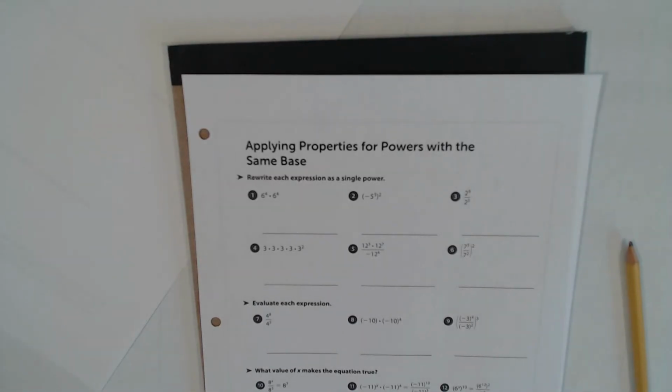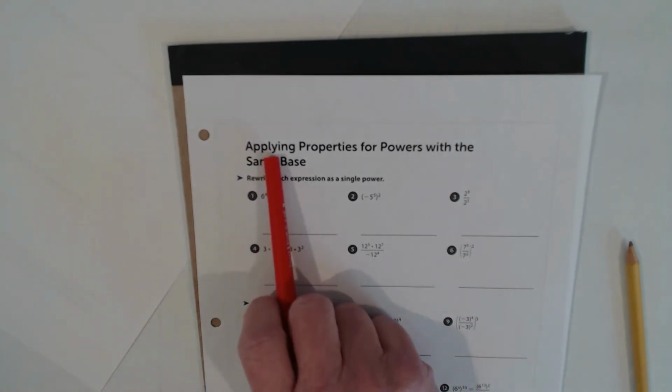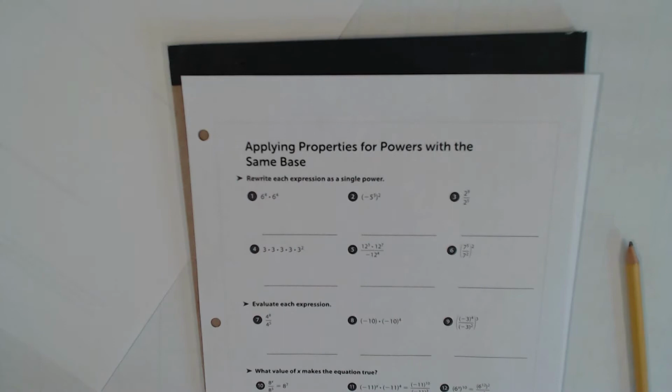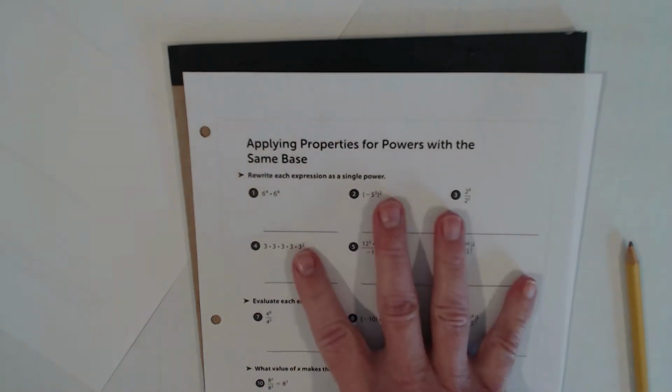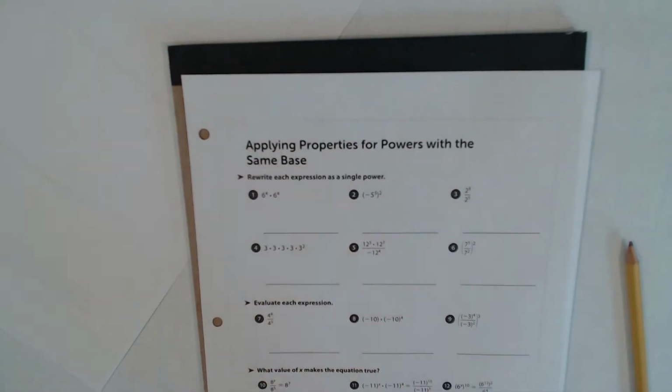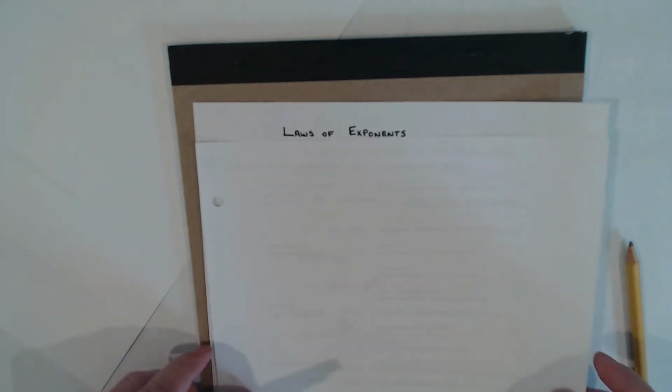So the first page of the student at-home packet talks about applying properties for powers with the same base. So we're going to go over some skills that you need to be able to do these types of problems that they have on this first page. First problems I'm going to talk about are these first 6 problems right here. And to do these first 6 problems, what you need to know is the laws of exponents.